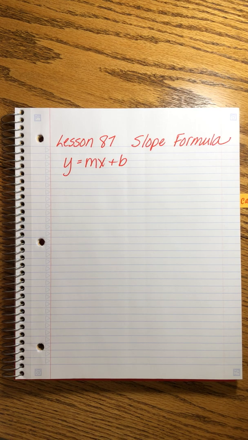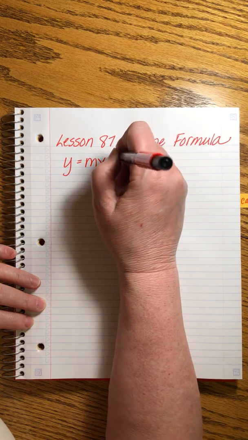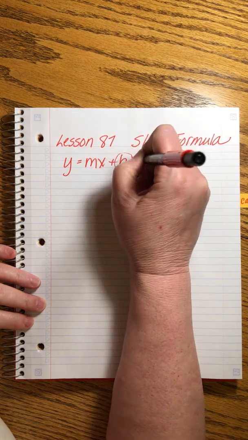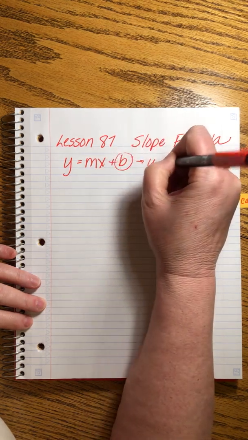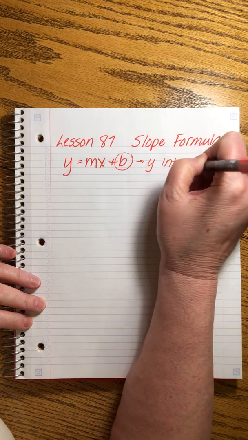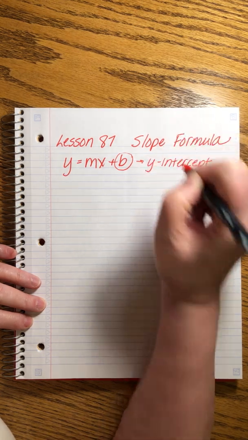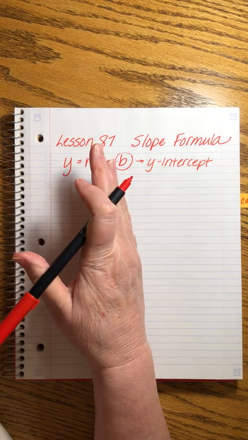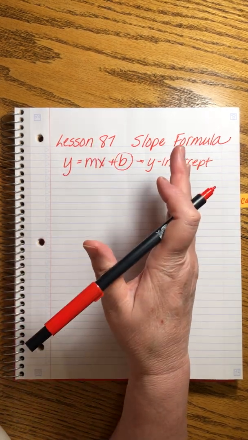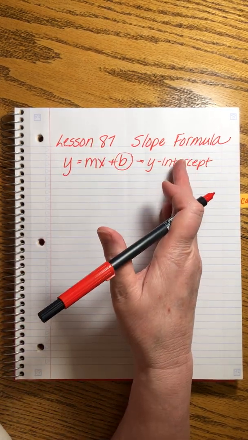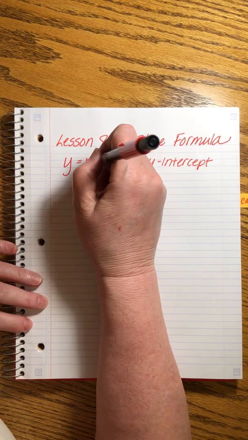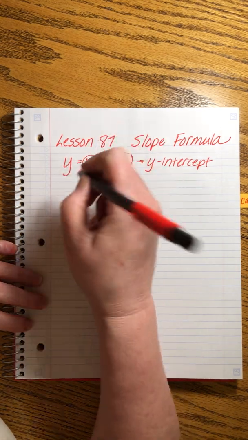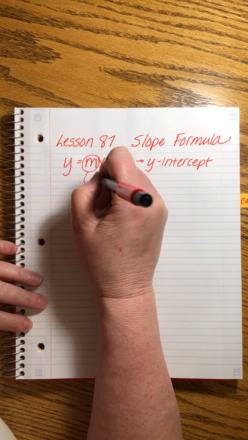What do we know about this? We know that this b thing is called the y-intercept, right? And this is the place where our line is going to cross the y-axis. And when we graph it, we know that's the first place to start. What's this thing? This is called the slope.